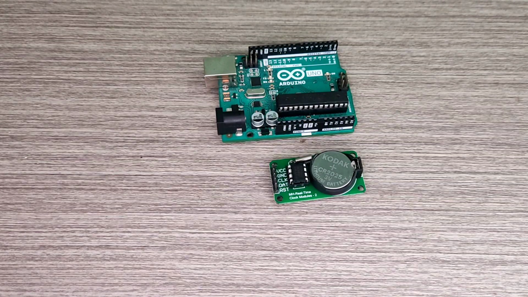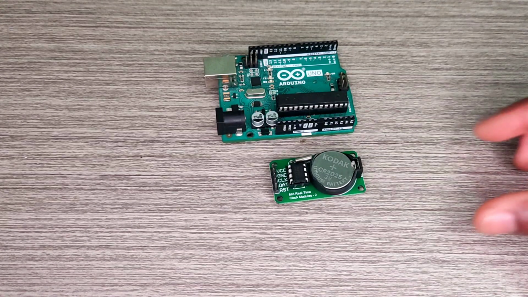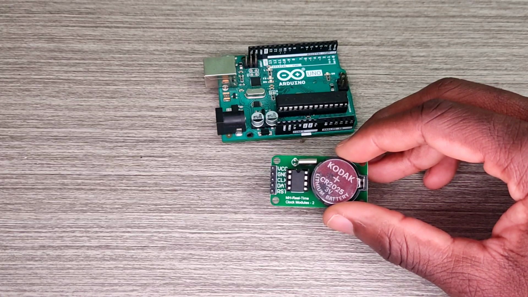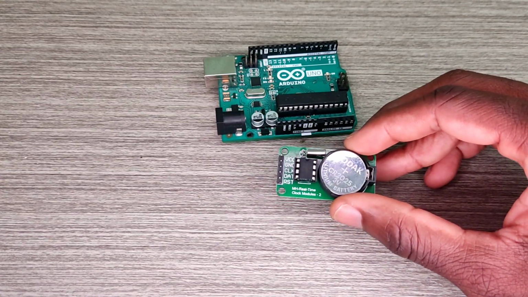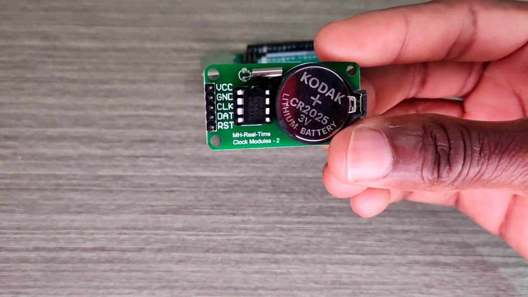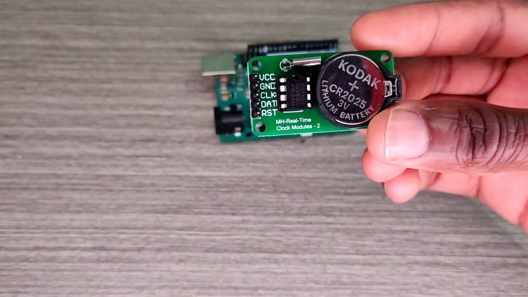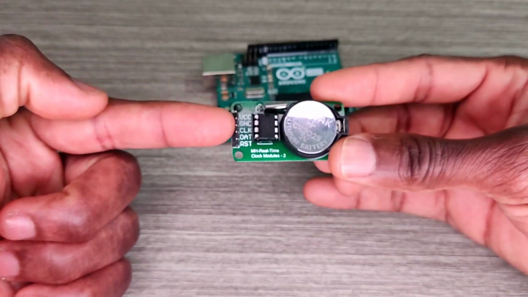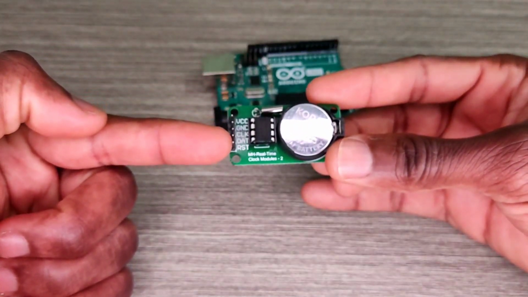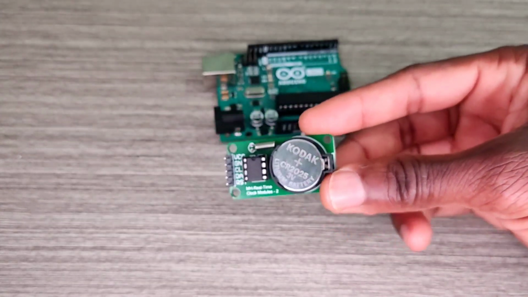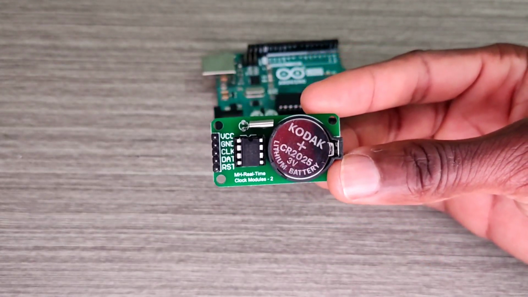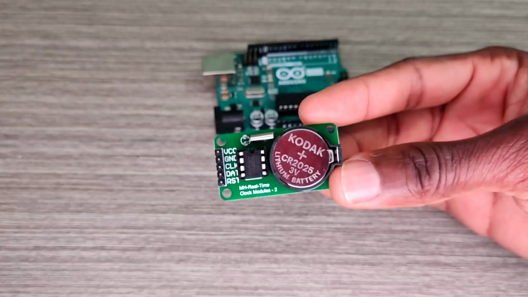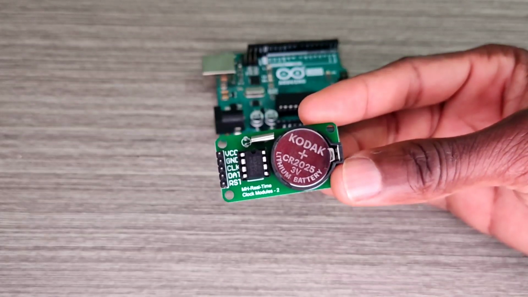In today's video we're gonna be talking about this module. This is a DS1302 real-time clock module. We have here 5 pins. The first one here is the VCC, ground, clock, data pin, and the reset pin. So this module provides seconds, minutes, hours, day, month and year information.